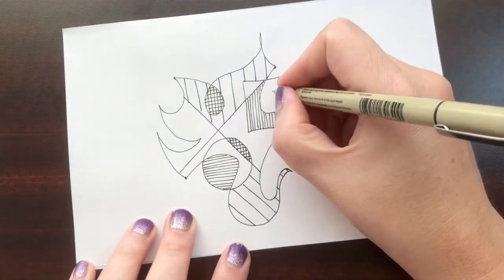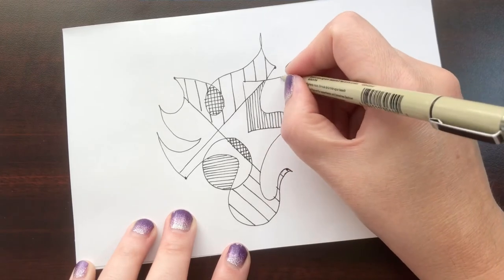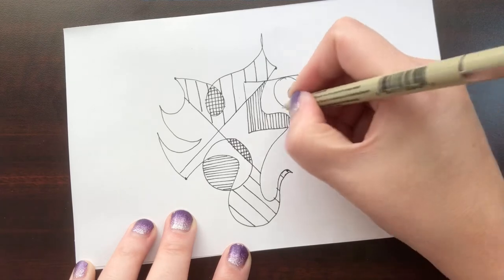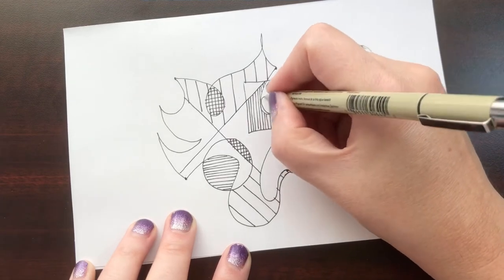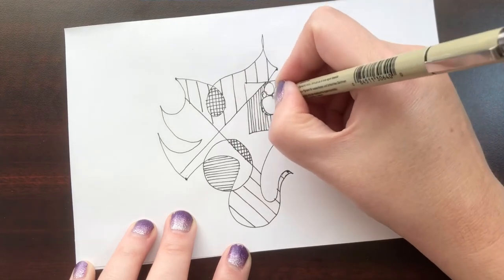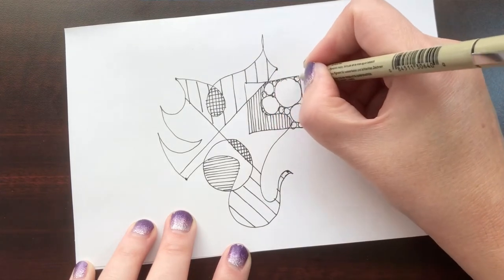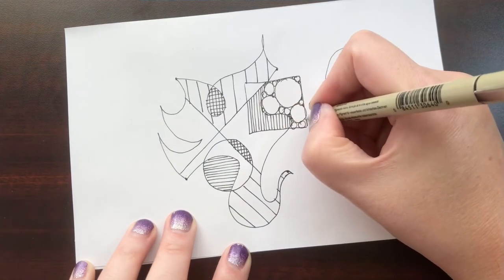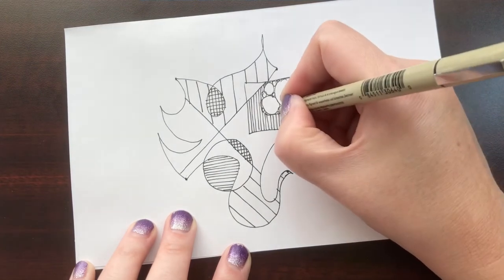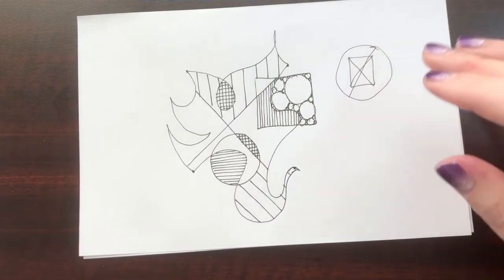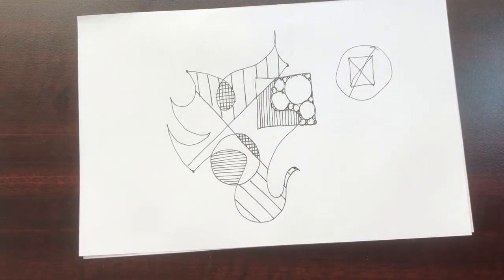Then let's see, on this one, I think I'm gonna do bubbles. So maybe I'll fill in with some bubbles like this. I could make them little swirls if I wanted to, like the little bubbles could be swirls. That could add some visual interest. Okay, so I added in, let's see, I've got a grid, I've got stripes, I've got bubbles.